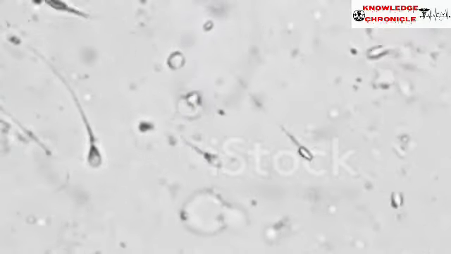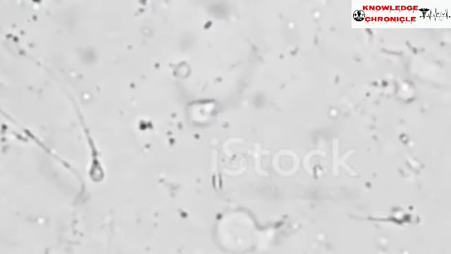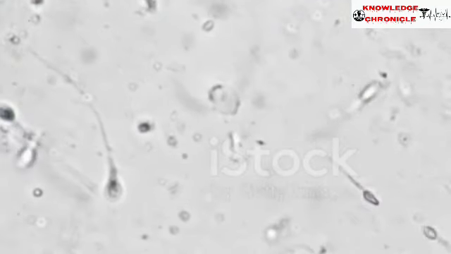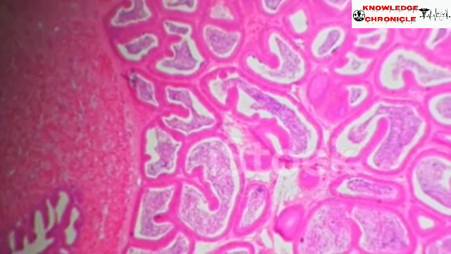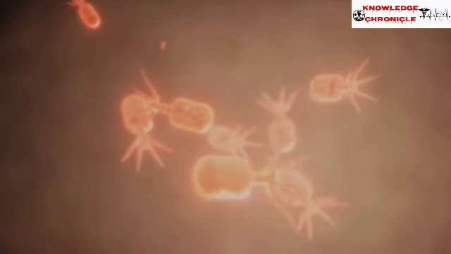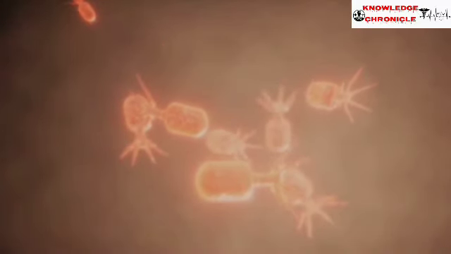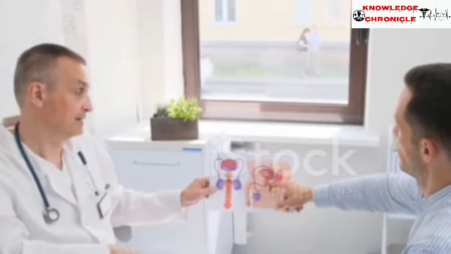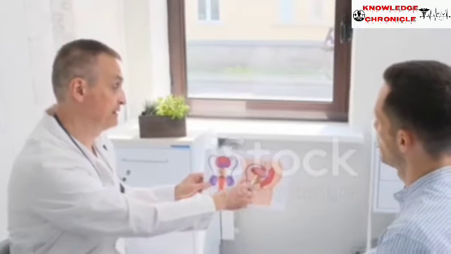Gametogenesis is the process by which gametes, that is, sperms in males and ova or eggs in females, are formed in the primary sex organs. In males, the testes produce sperm. In females, the ovaries produce ova. This entire process is beautifully regulated and highly coordinated. Gametogenesis includes two major processes: spermatogenesis in males, oogenesis in females.